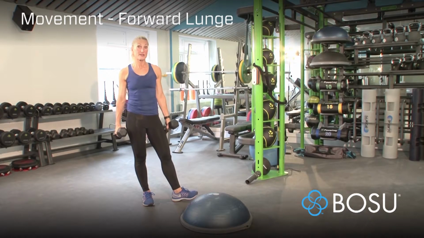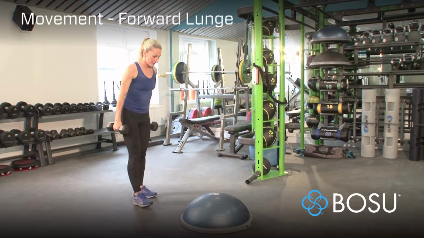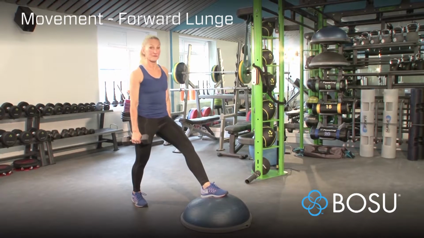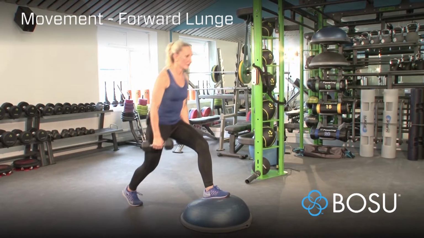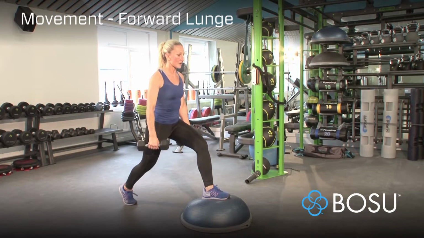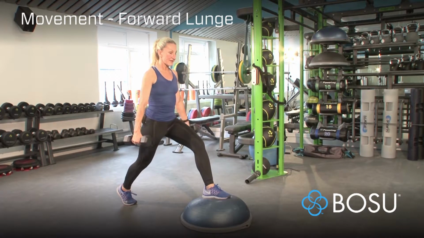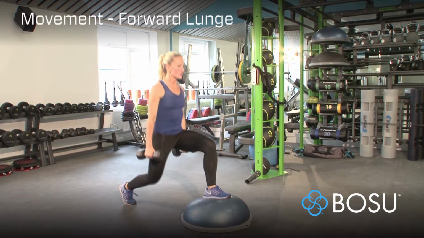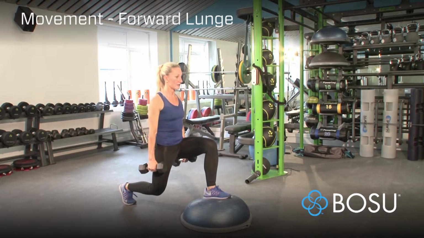Another example is a forward lunge. So let's start off at the very beginning. I'll place my foot at the top of the logo. I take the other leg back, planting the front part of the foot on the floor, keeping the arms nice and stationary down the side of your body. Just flexing the knee a little bit.